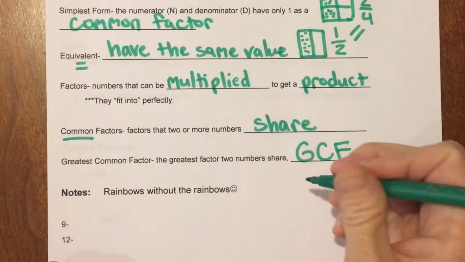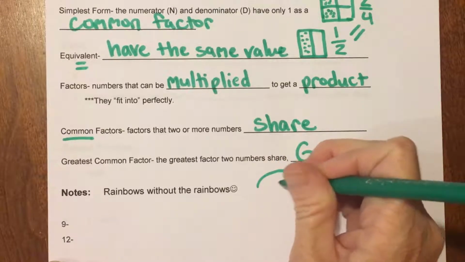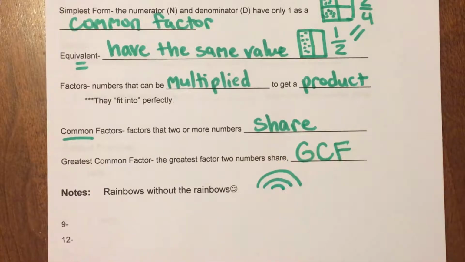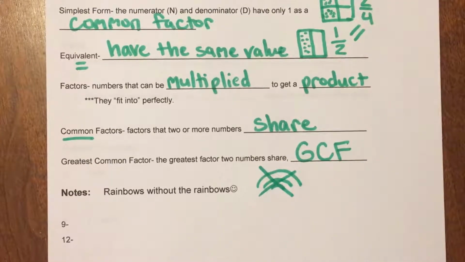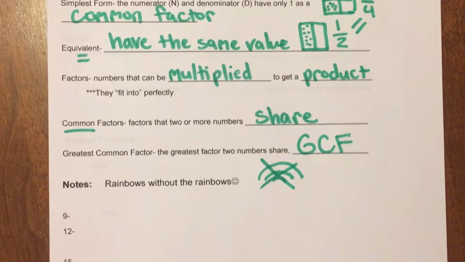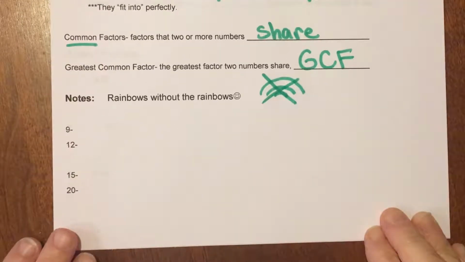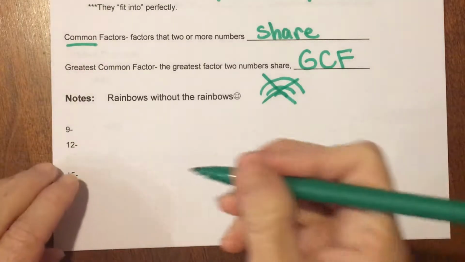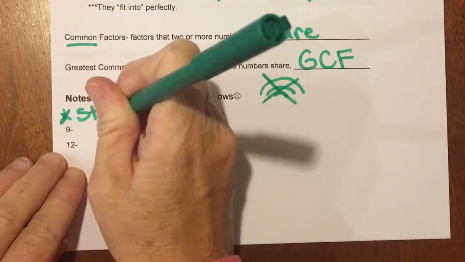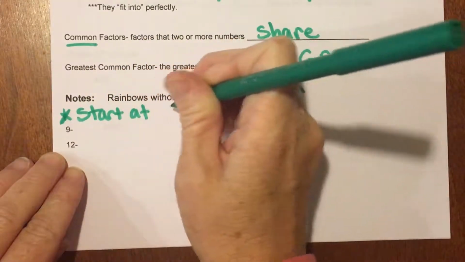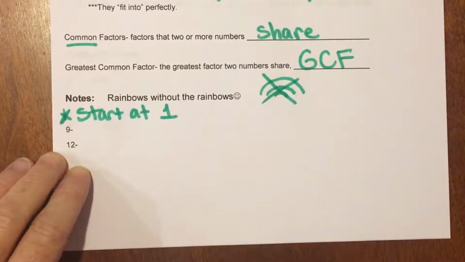What I mean by that is we're not going to do the cute little rainbows, just because it makes our work really sloppy and messy. Okay, but when we do the rainbows, my rule is a little different. So my rule is you always start at 1.